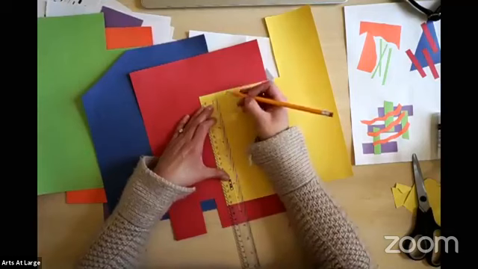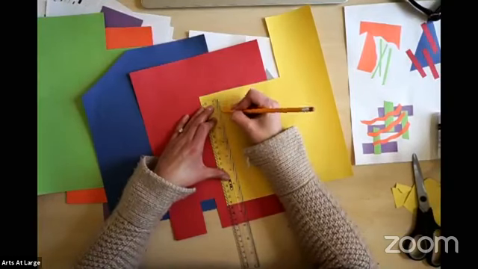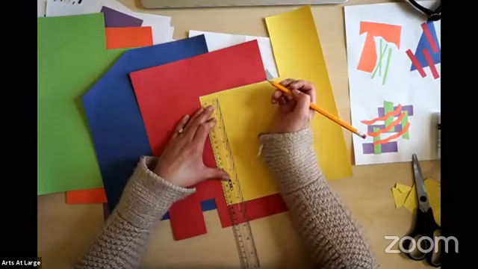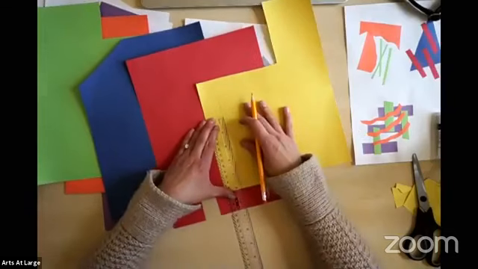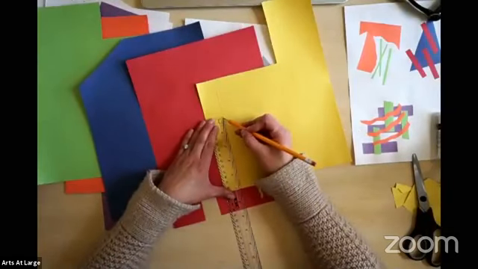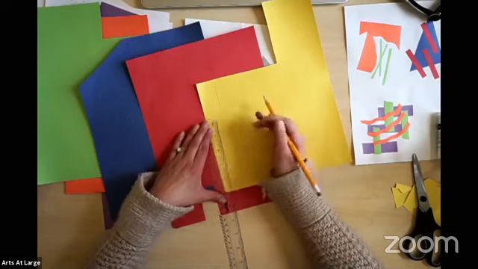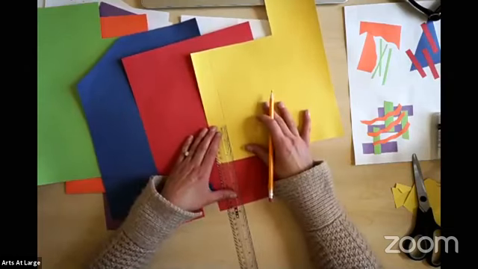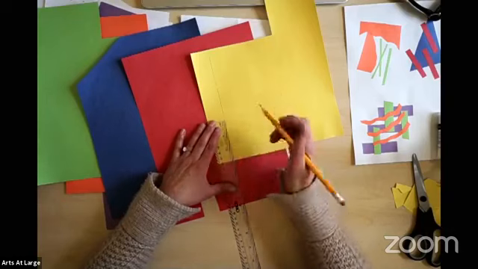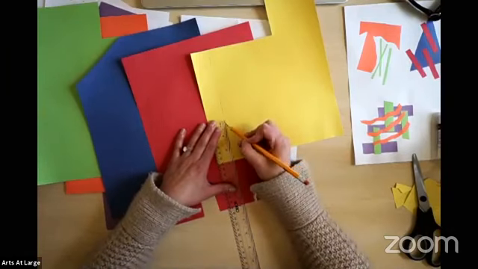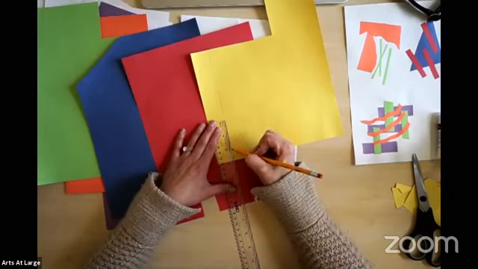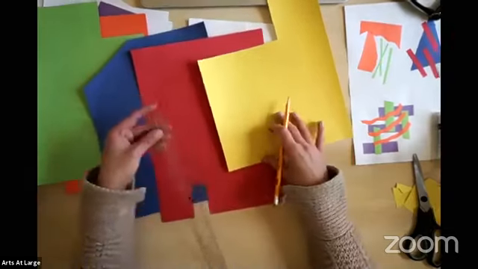Let's make a 2-inch line, and then let's make another 2-inch line. Go from 0 to 1 to 2. And let's make another 2-inch line. 0 to 1 to 2.